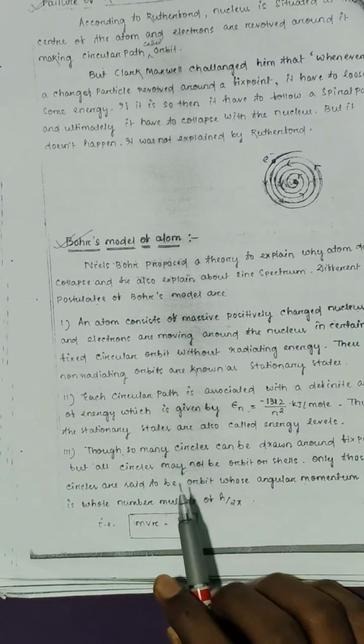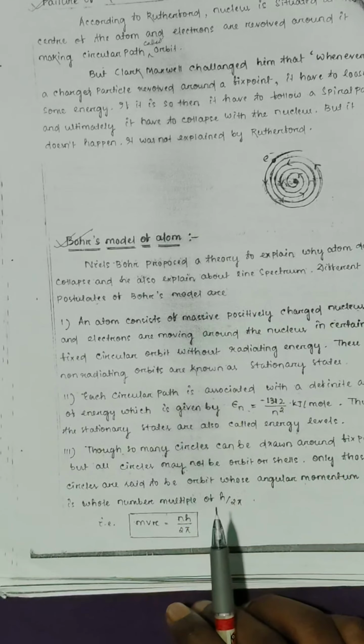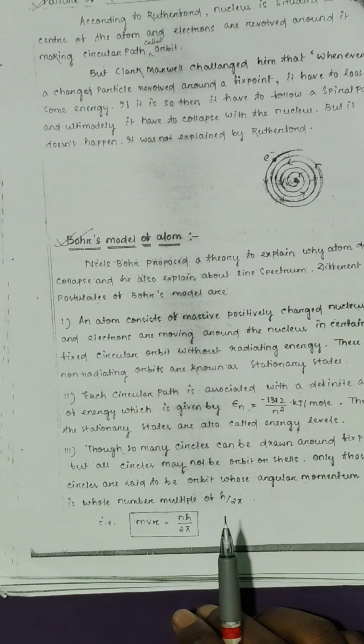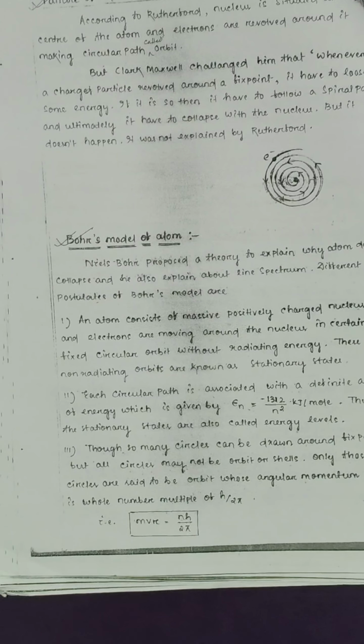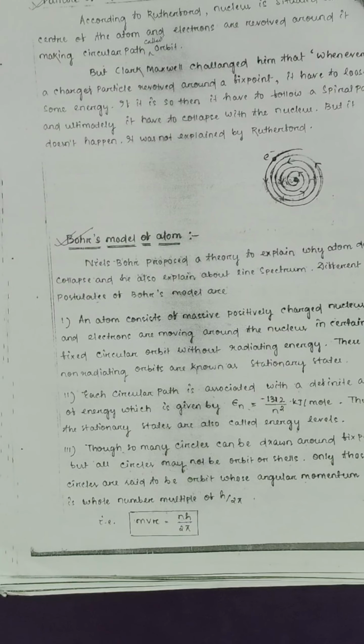So now guys, let's talk about the failure of Rutherford's atomic model. Why does it fail? According to Rutherford, the nucleus is situated at the center of the atom, and electrons revolve around it making a circular path called orbit. But Clerk Maxwell challenged that whenever a charged particle revolves around a fixed point, it has to lose some energy. If so, then it would follow a spiral path and ultimately collapse into the nucleus. But it doesn't happen. It wasn't explained by Rutherford.